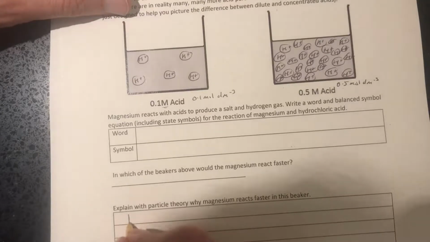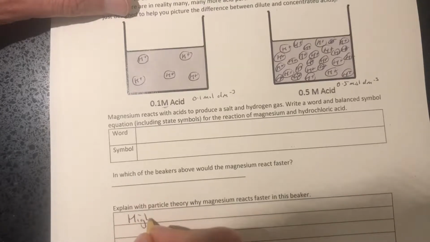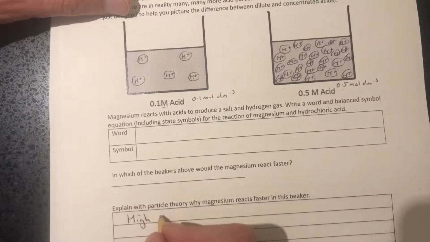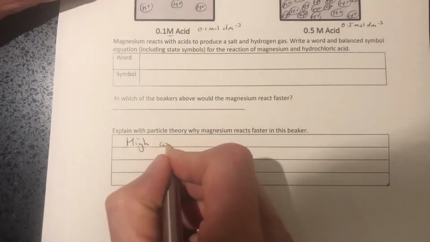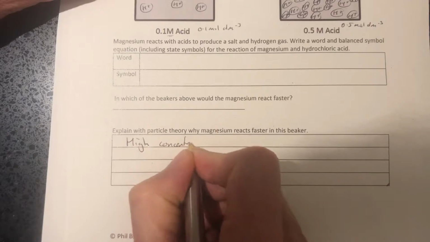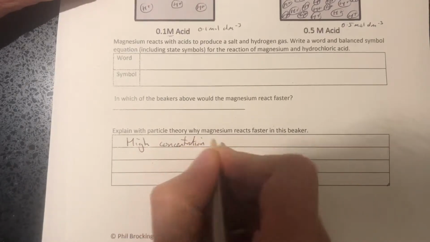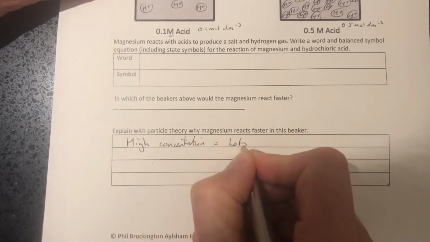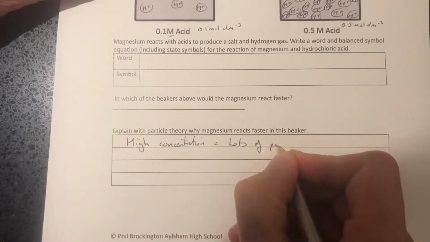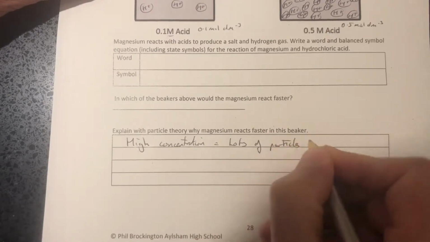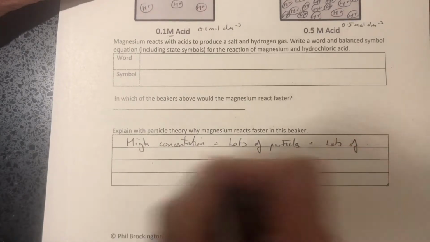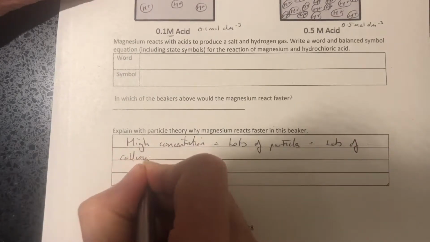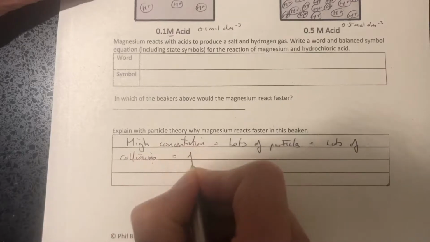So, let's just do a quick flow chart to show this. Now you need to write these in sentences. I don't have that much time, so I'm not going to. I'm just going to say high concentration equals lots of particles, equals lots of collisions, equals fast rate of reaction.